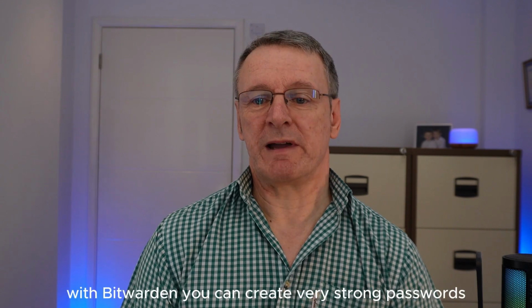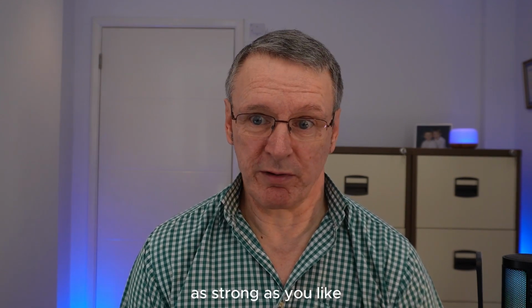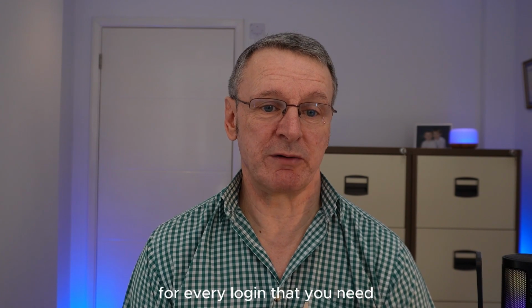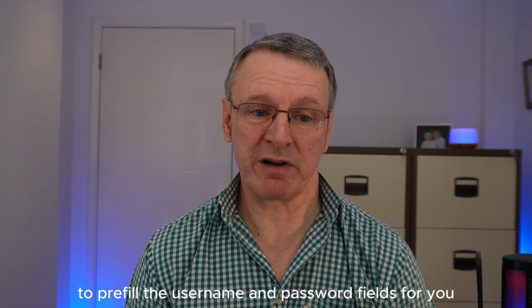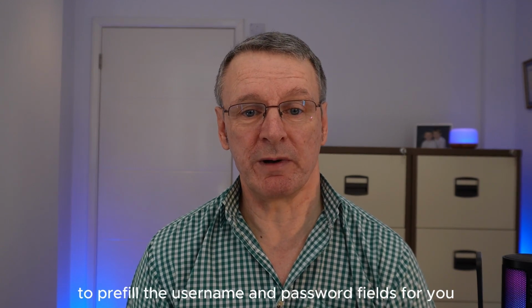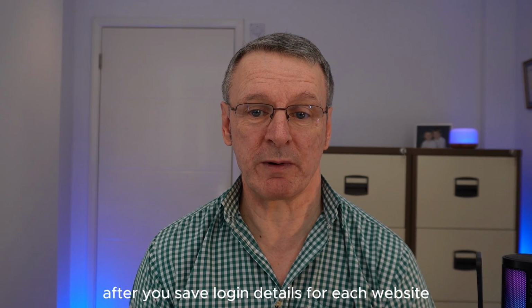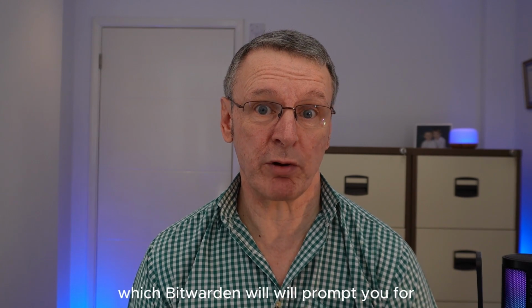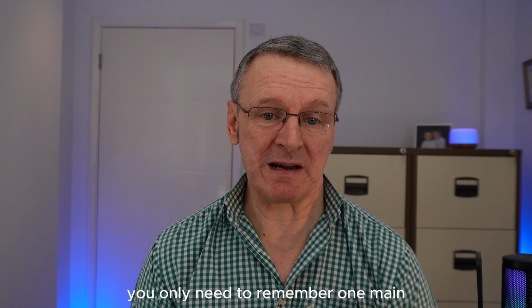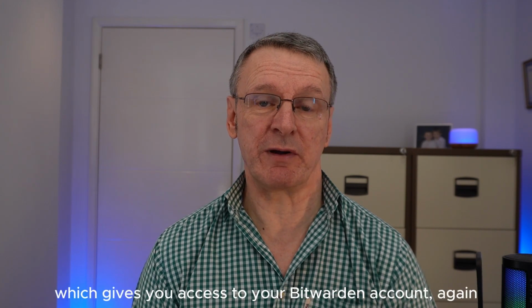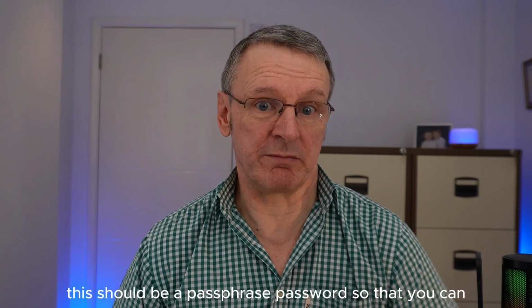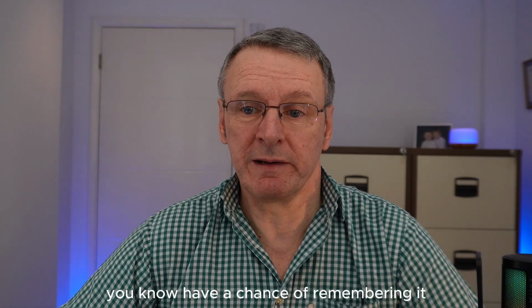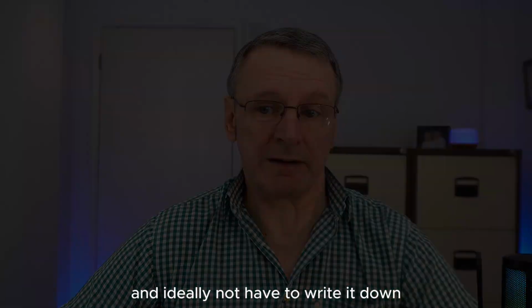With Bitwarden, you can create very strong passwords, as strong as you like, for every login that you need, allowing you to easily log into each website by simply using Bitwarden to pre-fill the username and password fields for you after you've saved the login details for each website, which Bitwarden will prompt you for. So you only need to remember one main and very strong password, which gives you access to your Bitwarden account. Again, this should be a passphrase password so that you have a chance of remembering it, and ideally not have to write it down.